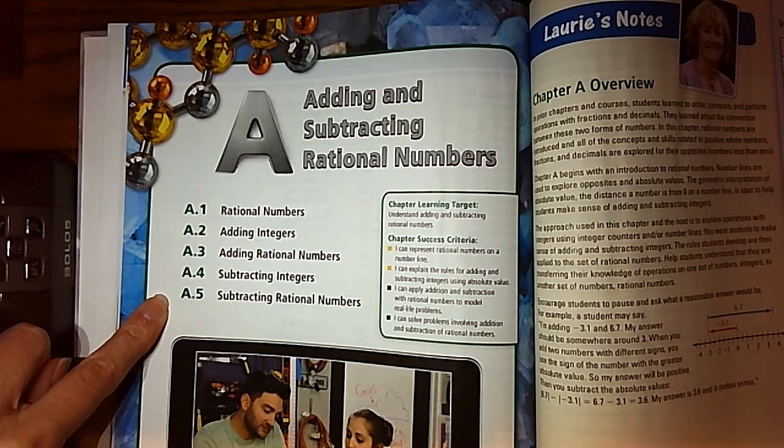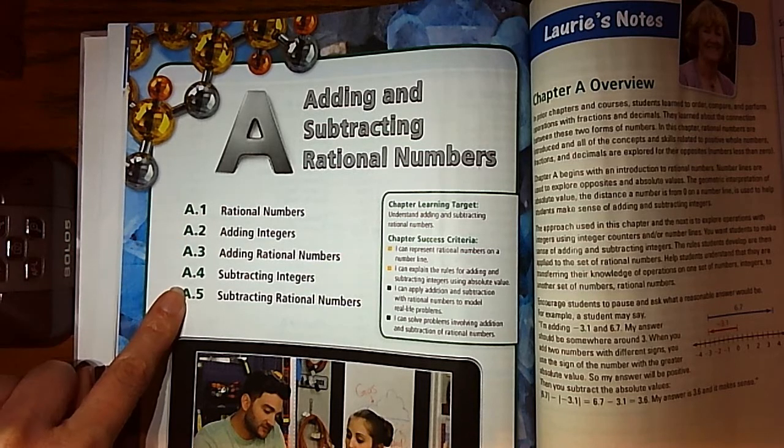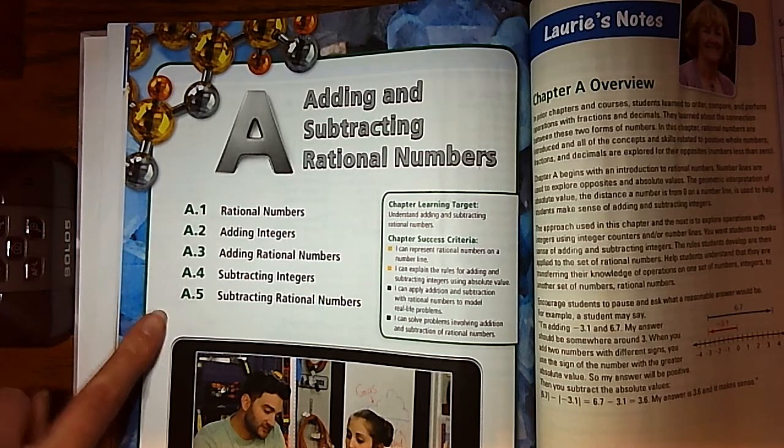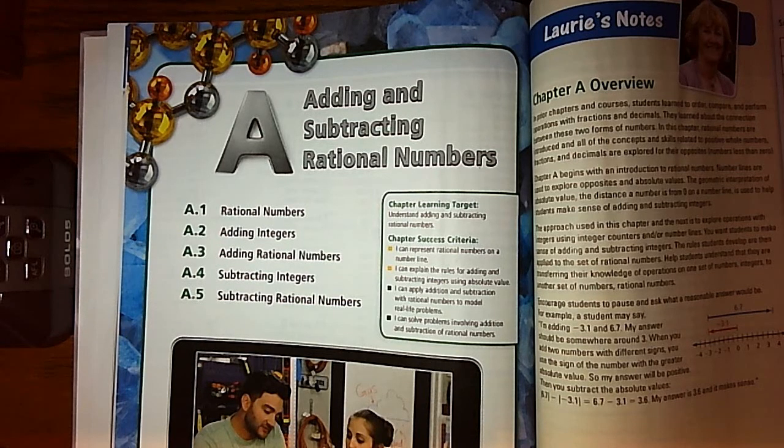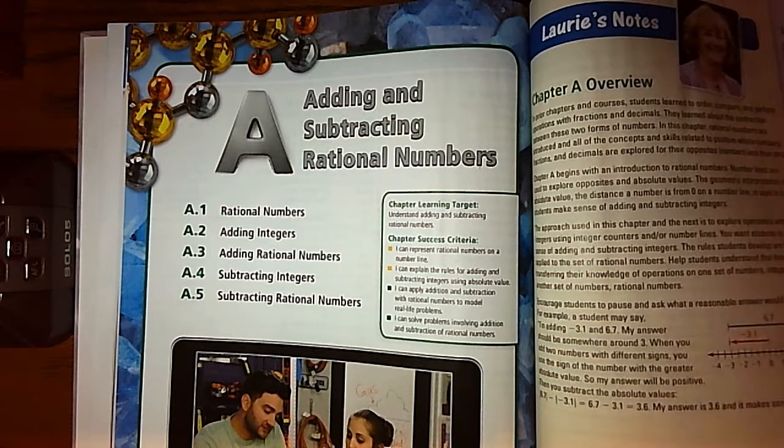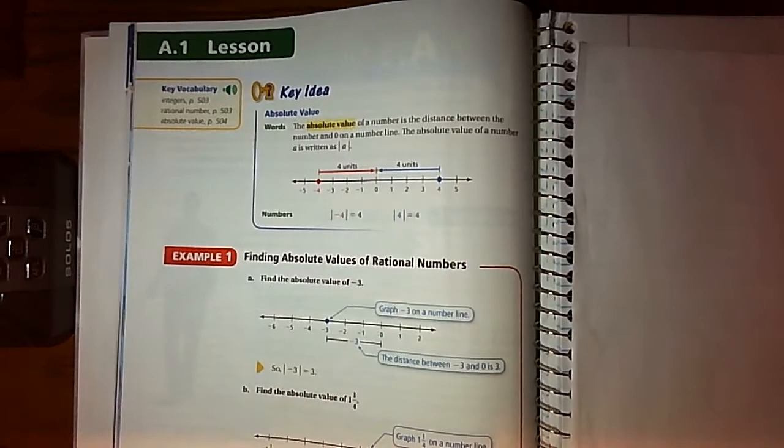We're going to be adding and subtracting rational numbers, so it's kind of a shorter chapter, but we're going to spend pretty much just 3 weeks over this section, and then we will spend the last 3 weeks over section B, and that's it. We would have covered pretty much everything for advanced math. So I'm going to get started right on page 504.